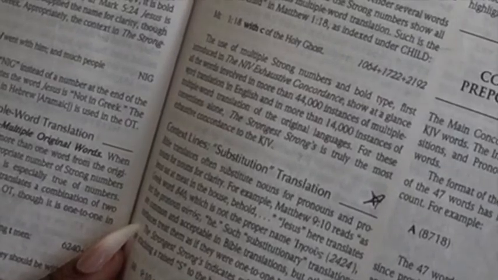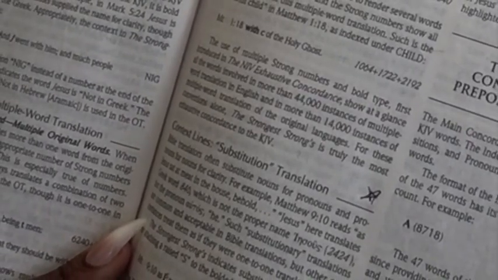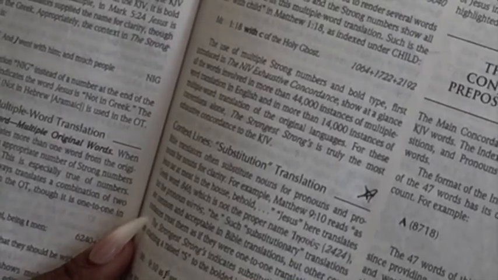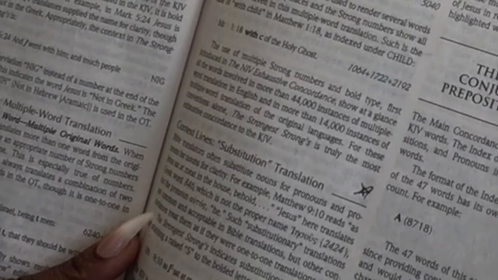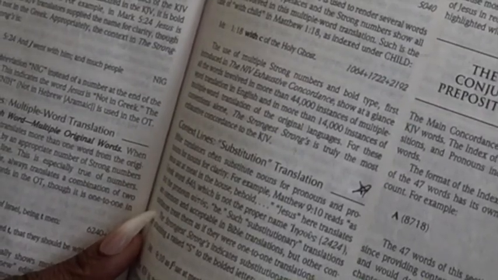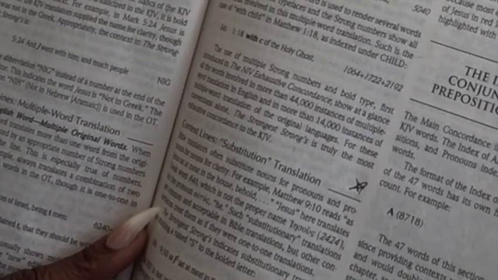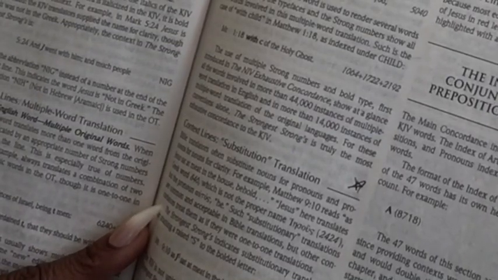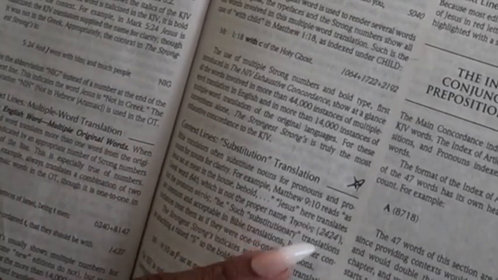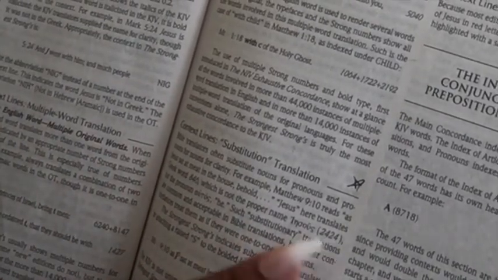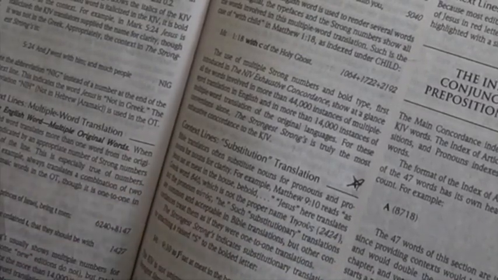Bible translators often substitute nouns for pronouns and pronouns for nouns for clarity. For example, Matthew 9:10 reads, "As Jesus sat at meat in the house, behold..." "Jesus," in quotes, here translates Greek word 846, which is not the proper name, and they put in parentheses 2424, but the pronoun he.